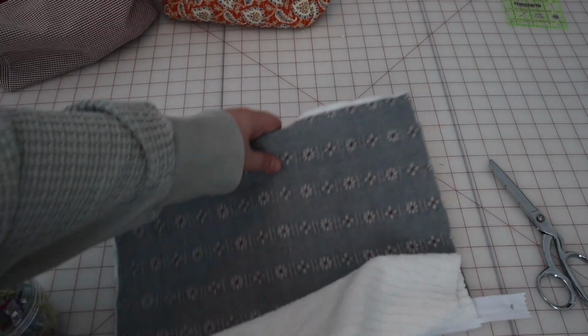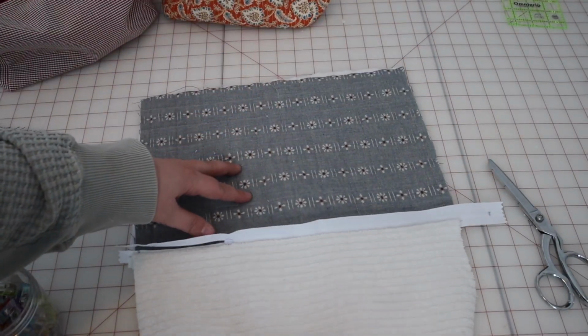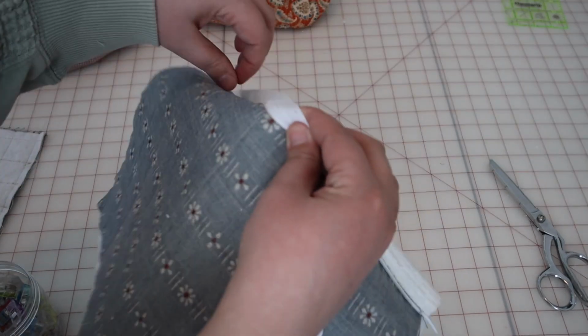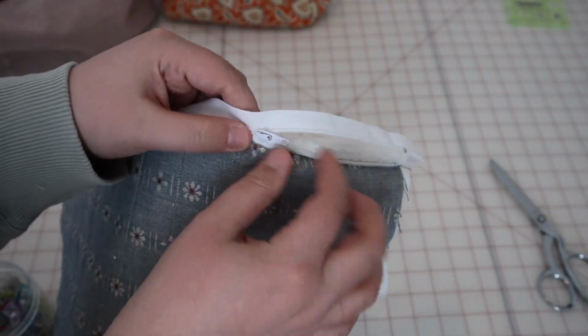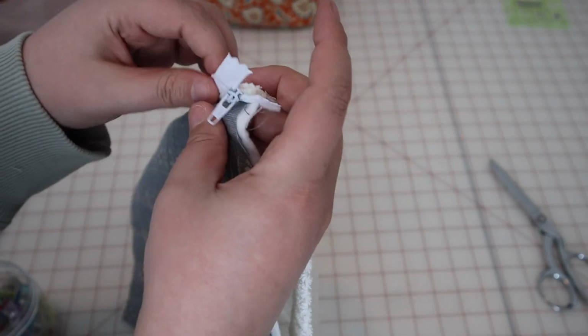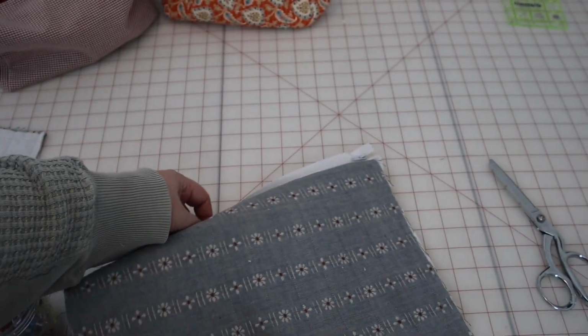Now that our layers are sewn together, we're going to open up the piece and we're going to pull the zipper to one side and then pull the right side of the outside fabric and the inside lining the opposite way.